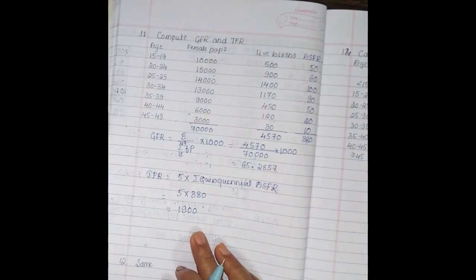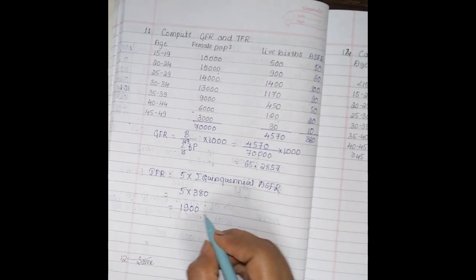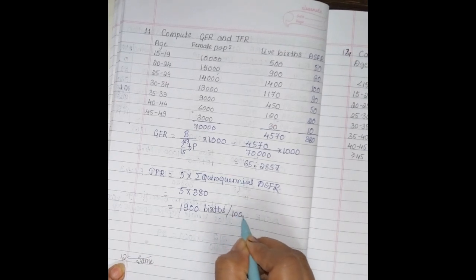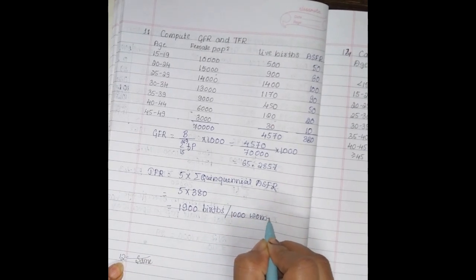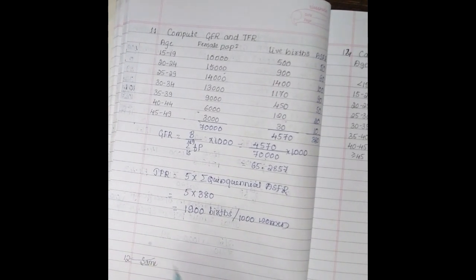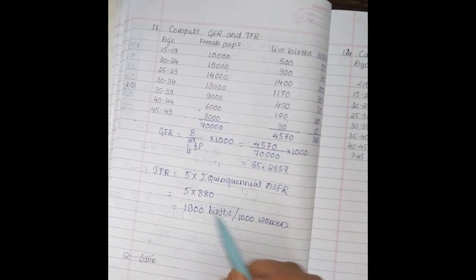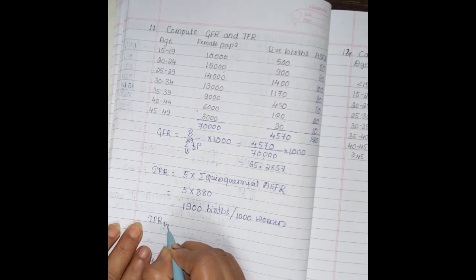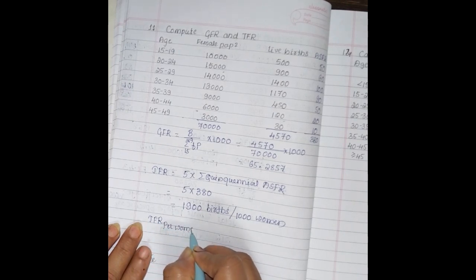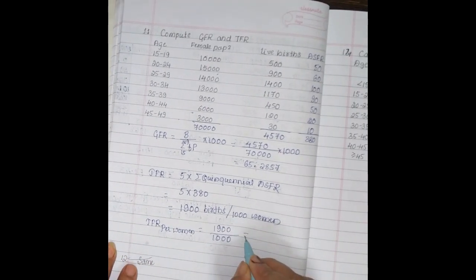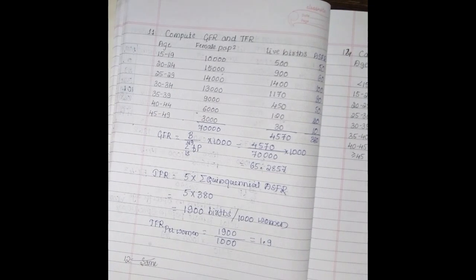1900 births per 1000 women. This is the TFR. This is per 1000. Sometimes they ask per woman. TFR per woman is this 1900 divided by 1000, which is 1.9 per woman.